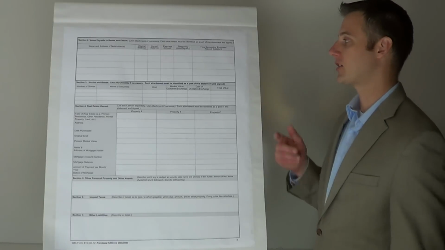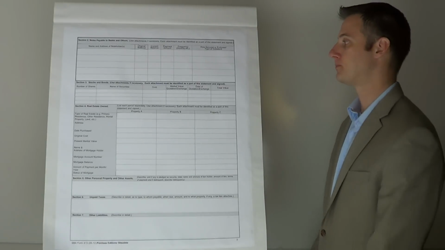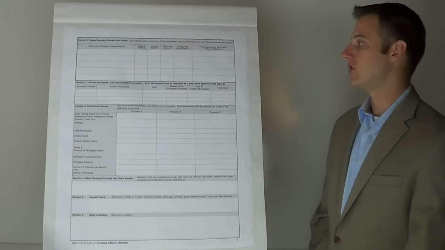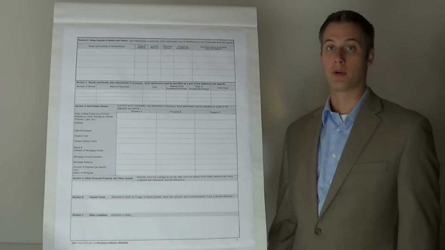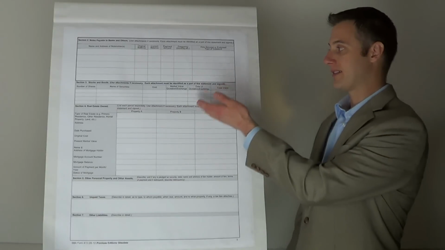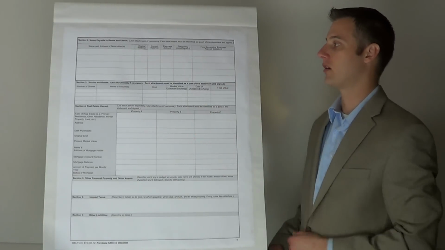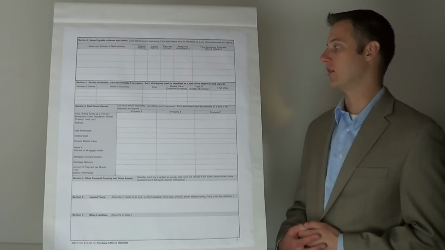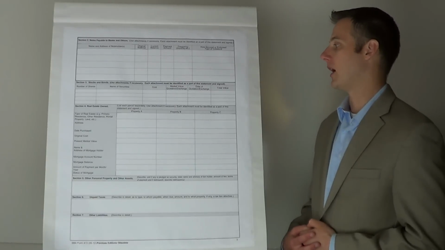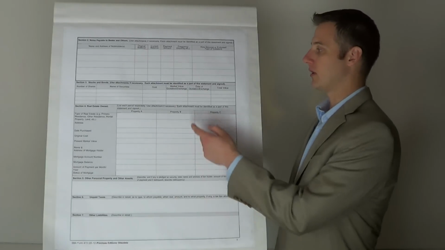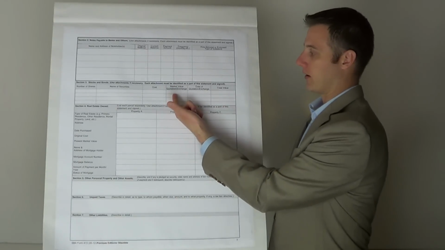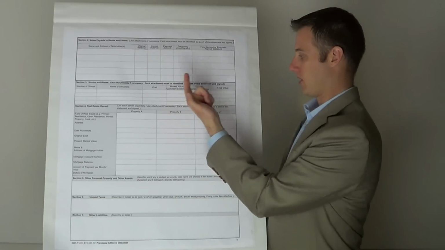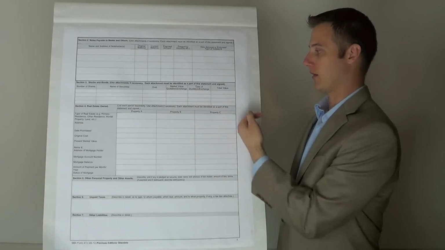All right, section 3, stocks and bonds. This is all your marketable securities. So this gives you space for 4 marketable securities. You are going to list those in there: number of shares, name of securities, cost, market value, date of quotation, and total value. Usually your market value that will be listed on your statement will be the same as your total value.